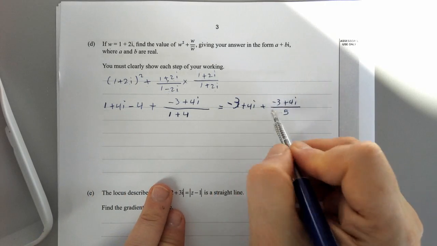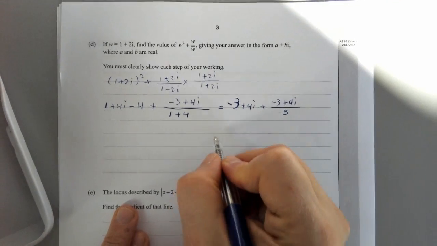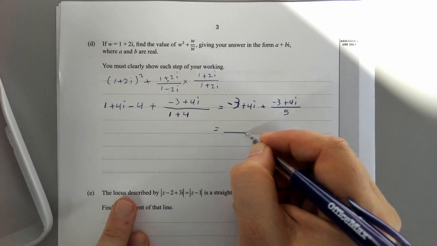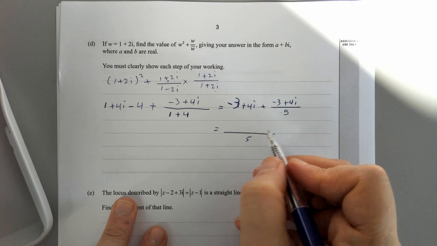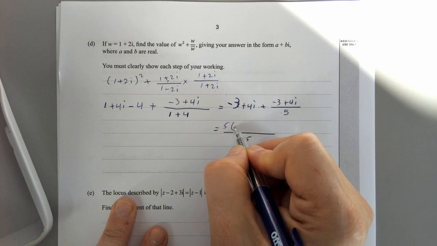Now as you're adding two fractions together, you're going to find the common denominator, which is 5. So I'm going to rewrite that as one fraction, which is 5. Then I'll have to multiply these terms here by 5.